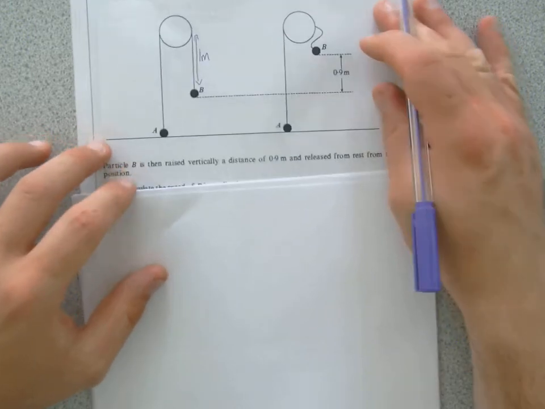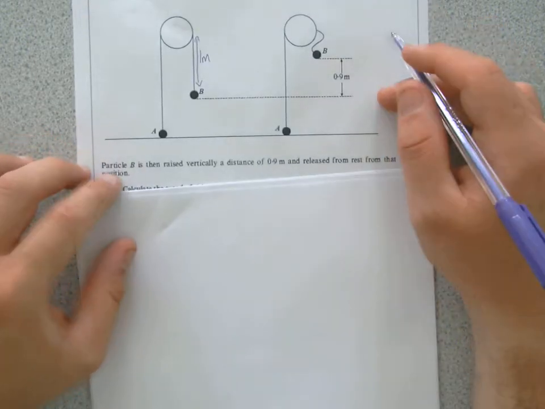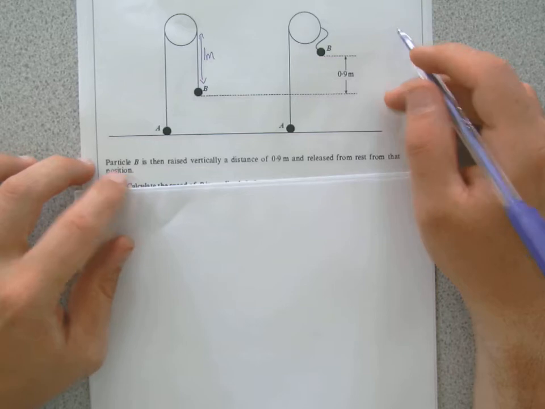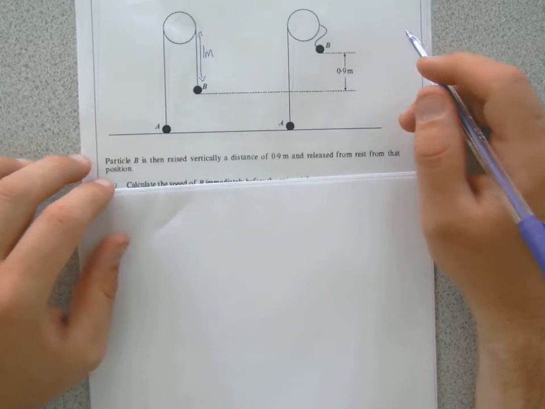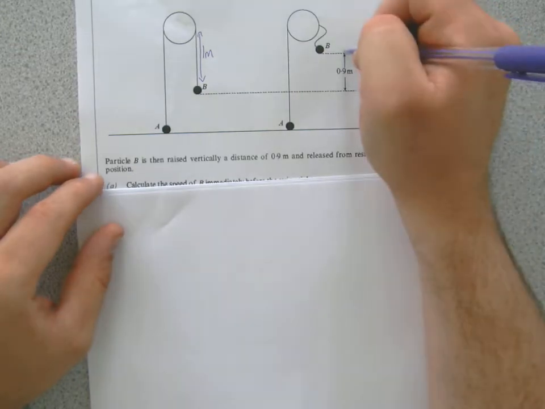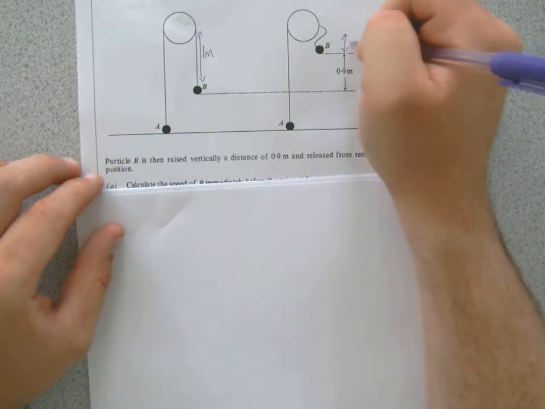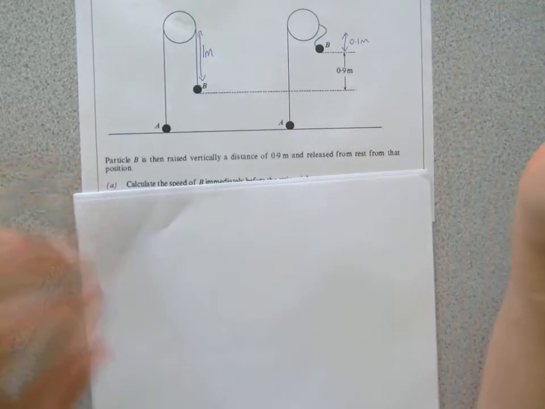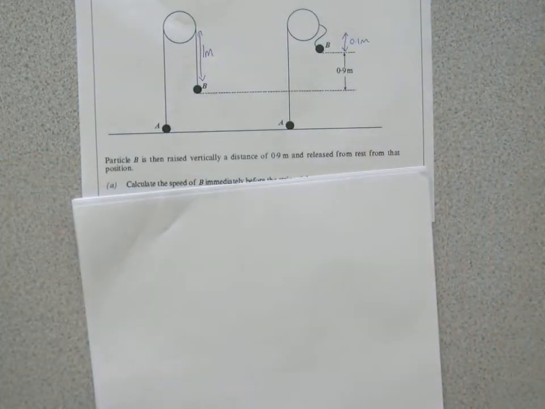If we read the question, particle B is then raised vertically a distance of 0.9 meters and released from rest from that position. So if it's raised, this distance from the pulley would be 0.1 meters, wouldn't it? If that's any relevance, we'll see. It says: calculate the speed of B immediately before the string tightens.